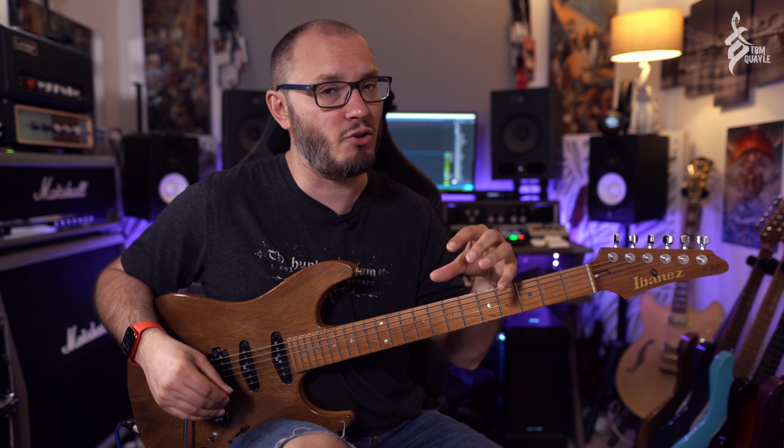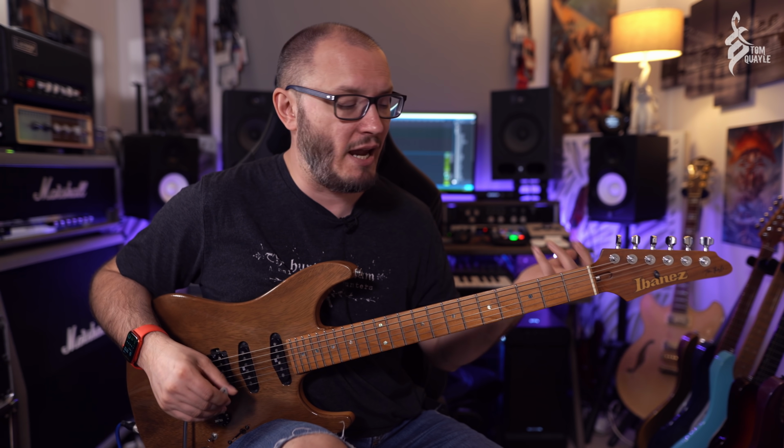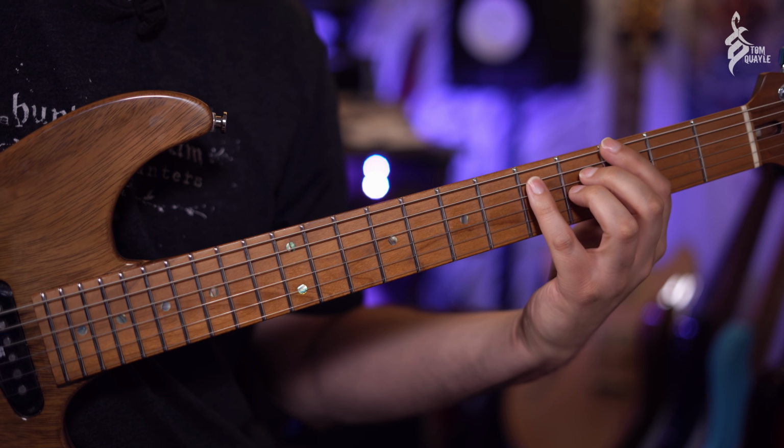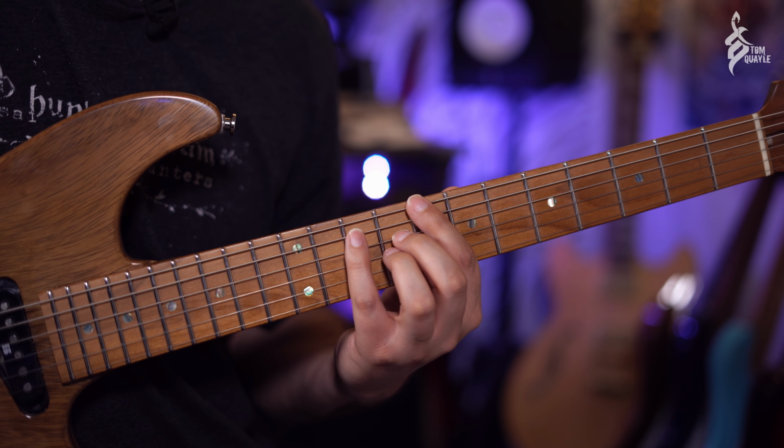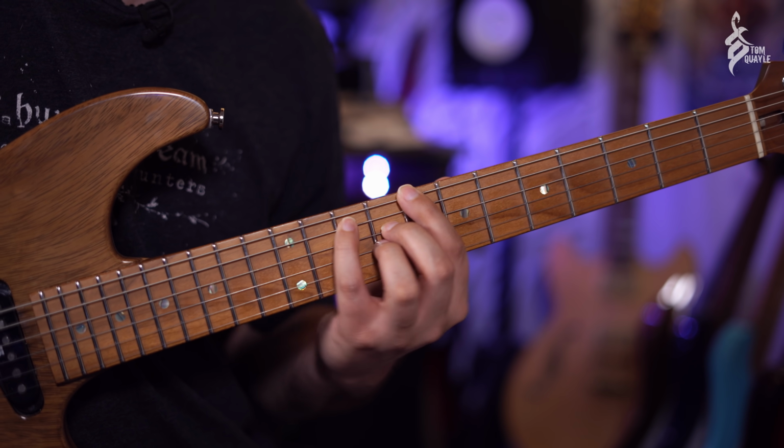Okay, now what this means is I've got perfect symmetry on the fretboard now. So any chord shape that I play, let's go back to that G major 7. Let's move it to the 8th fret for C major 7.